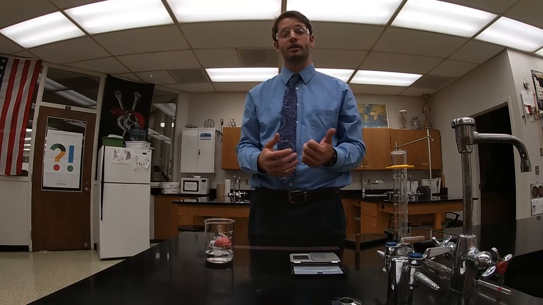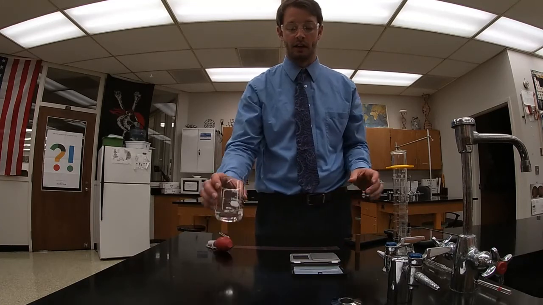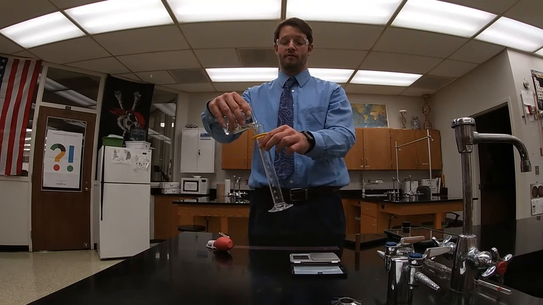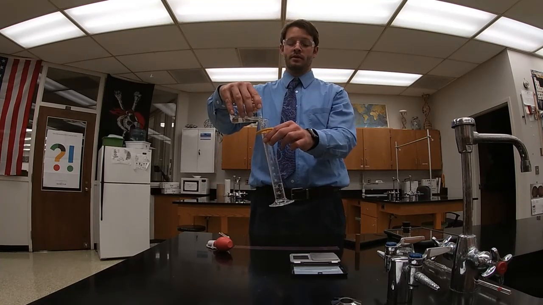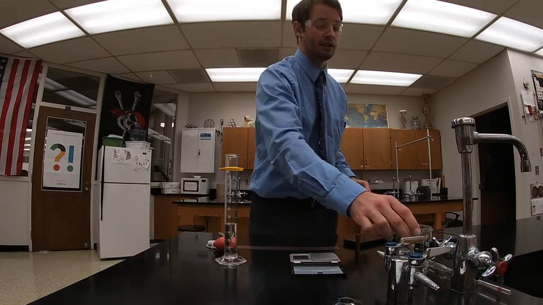I have the mass, but now I'm going to calculate the volume by water displacement. To do this, I need enough water to submerge my cylinder. So I'm going to pour some of my remaining distilled water in my graduated cylinder, and that is my starting volume.